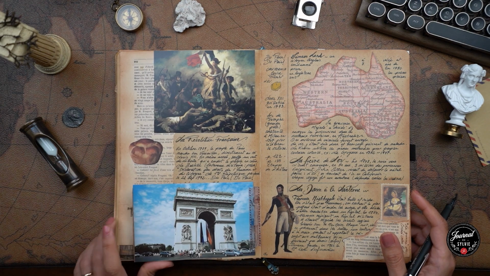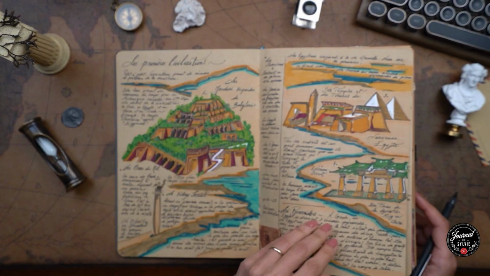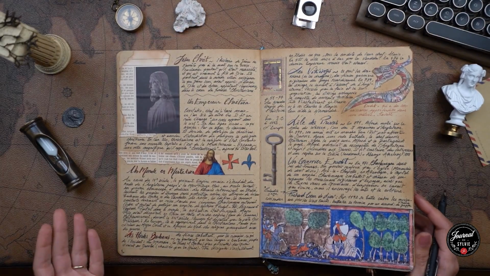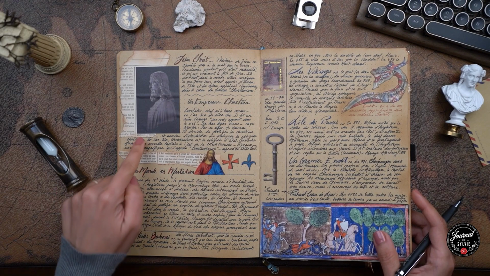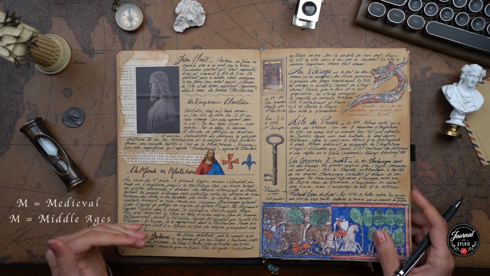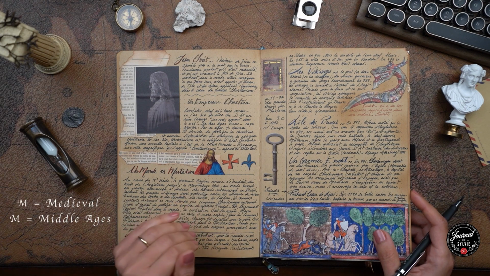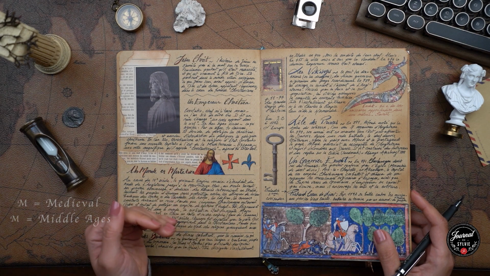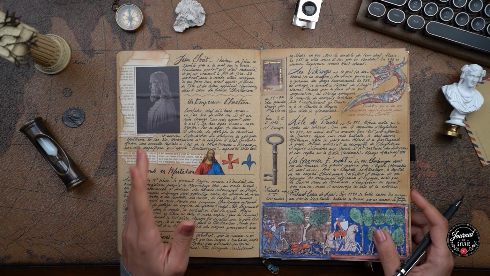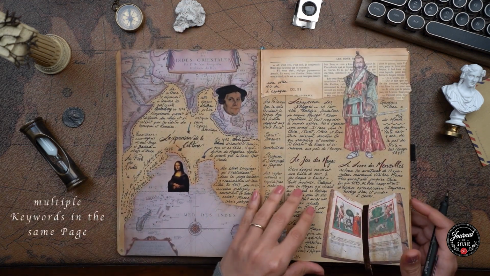Of course, we're not going to write a sentence. But an example of this, if I am to find a keyword for page 8, under the letter M, it can be medieval, or under the same letter M, it can be Middle Ages. Again, both are relevant and searchable. Characteristic number 3 is that one page number can include multiple topics.